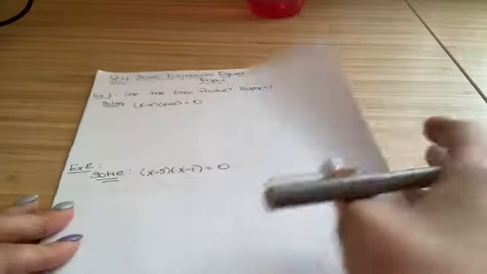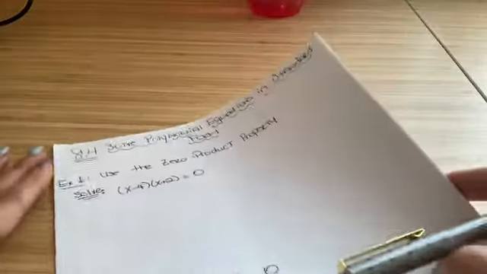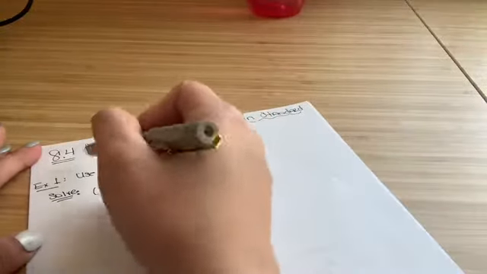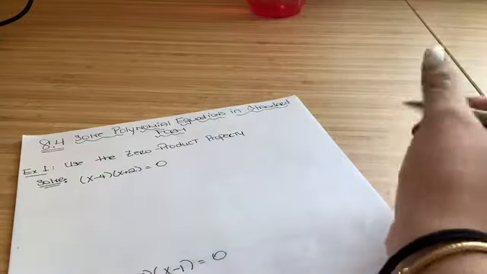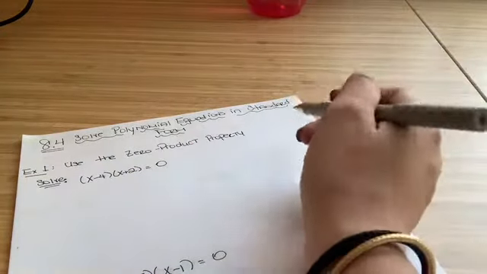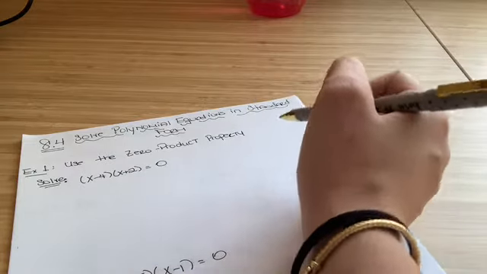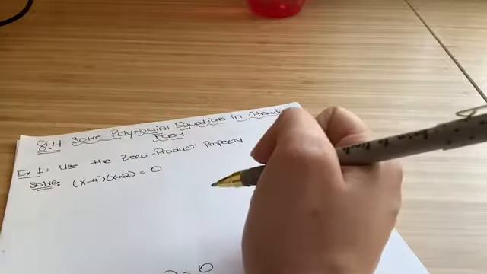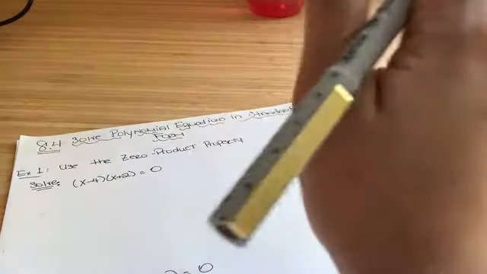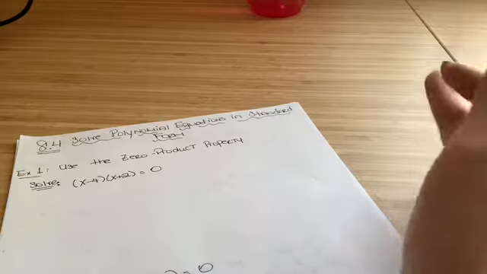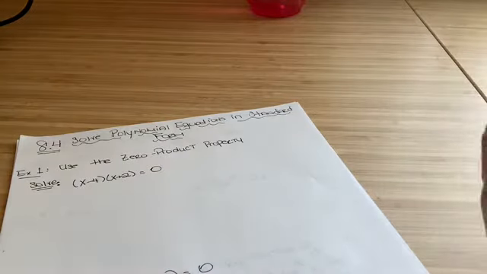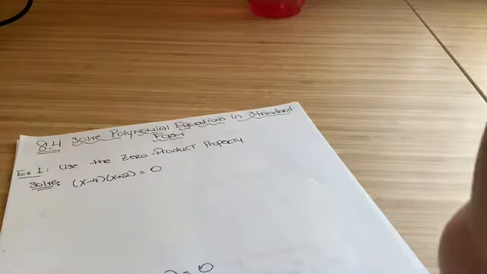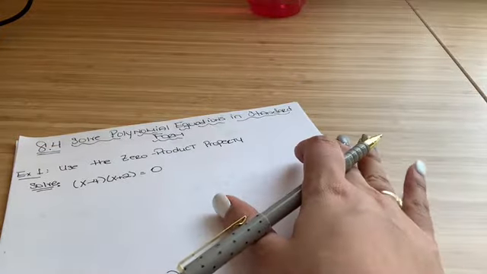All right, so let's just get started on going over some examples of section 8.4, which is called solving polynomial equations in standard form. I'm aware that many of you already saw the Edpuzzle video, and I hope it did help many of you, but just in case you need a little more practice or just hearing me go over it, that's why I'm doing this video.